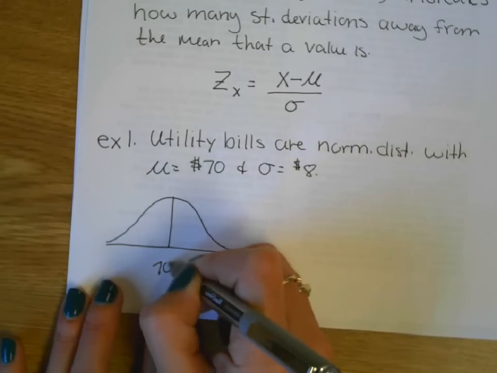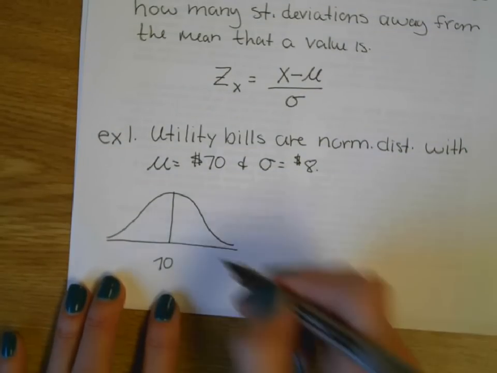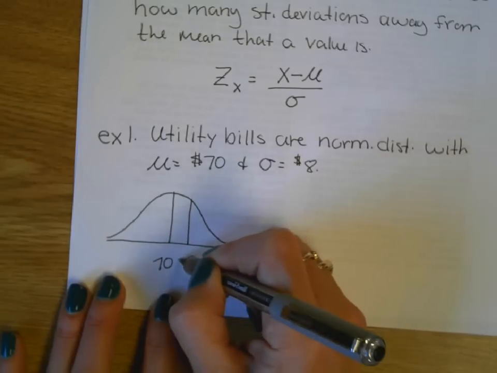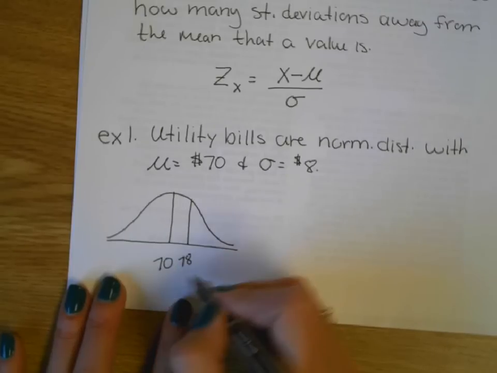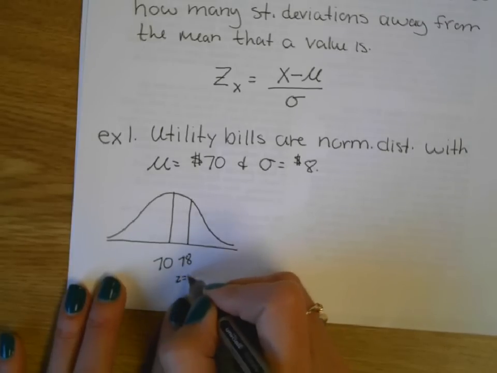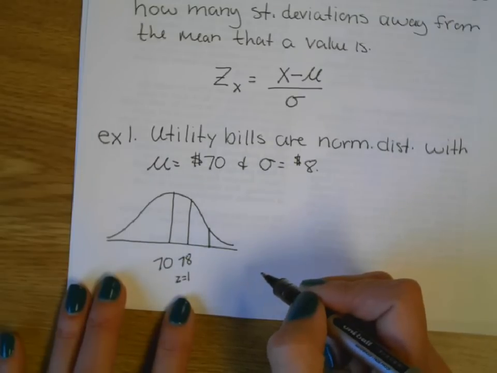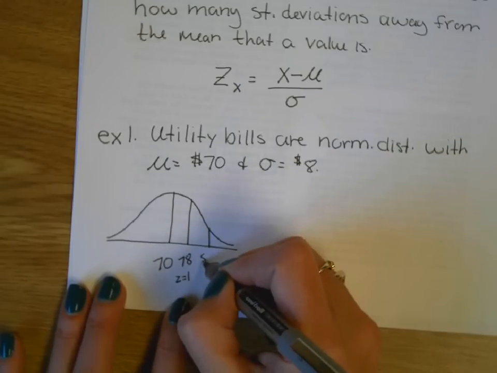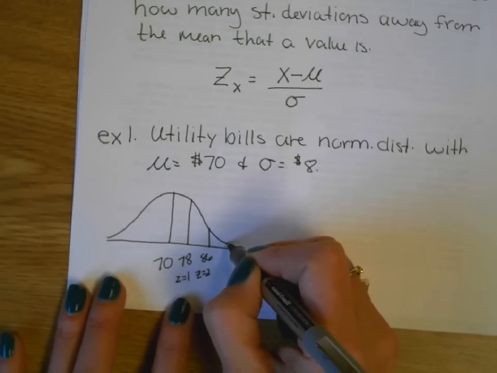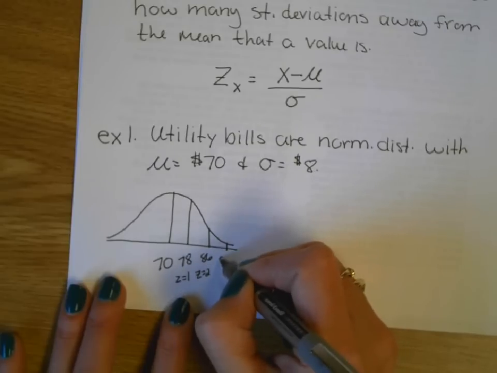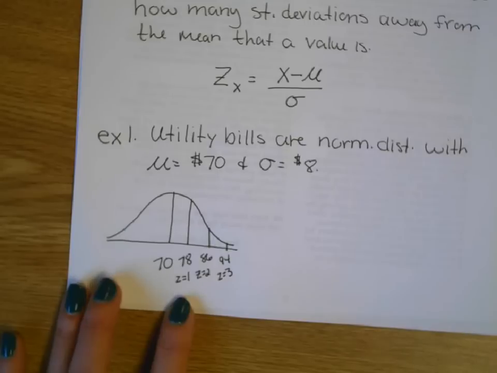So the mean is 70. And if I add 8, 78 is 1 standard deviation above the mean. That would have a z-score of 1. If I add 8 again, I'm at 86. That would have a z-score equal to 2. And then add 8 again, we're at 94. That has a z-score of 3.